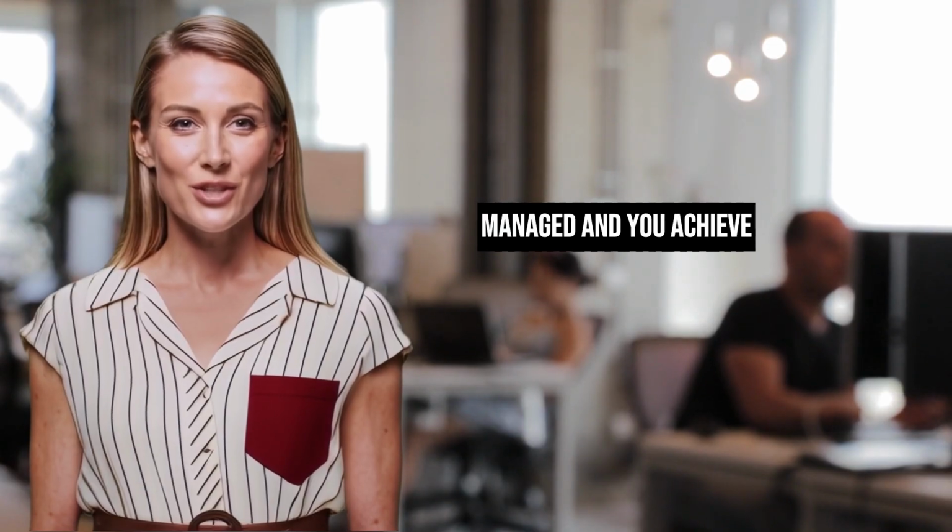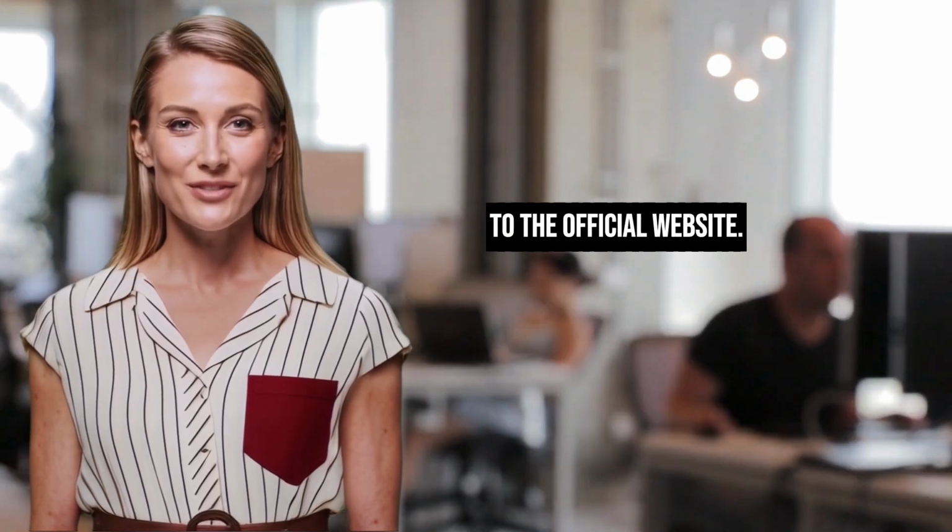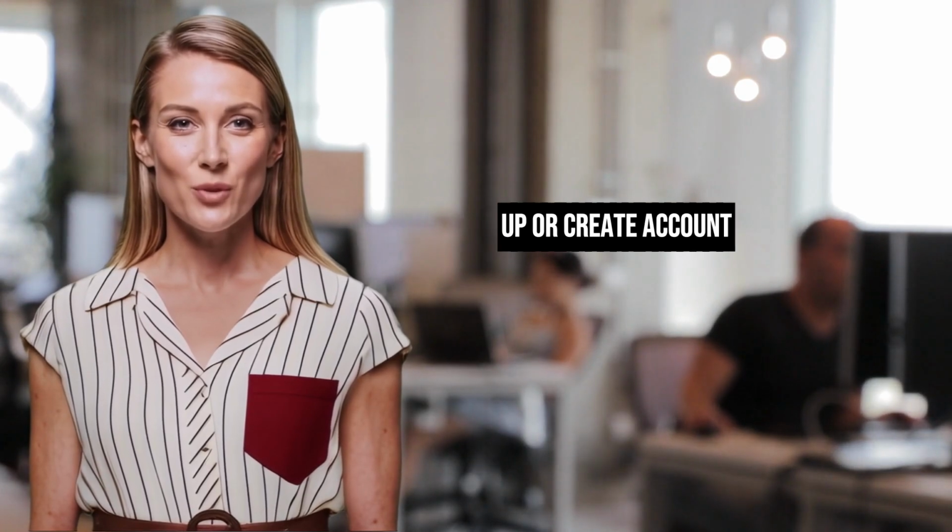If you want to set up an eTrade account, follow these step-by-step instructions to ensure everything is properly managed and you achieve the best results. Step 1. Open your web browser and navigate to the official website. Look for the Sign Up or Create Account button prominently displayed on the homepage.